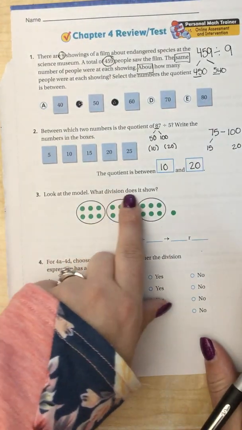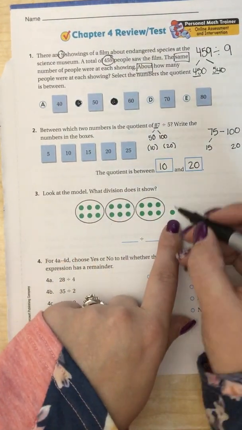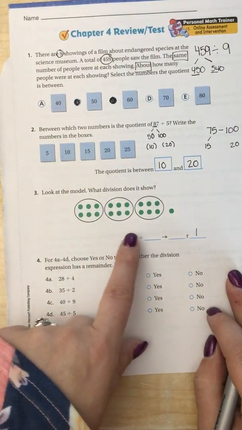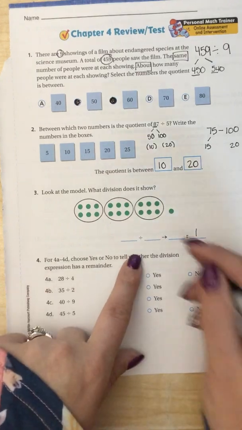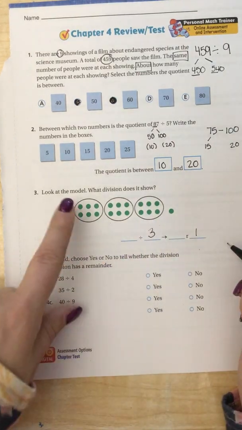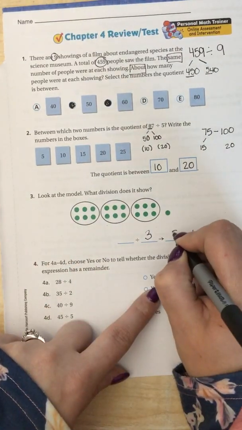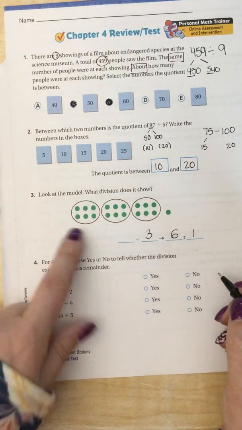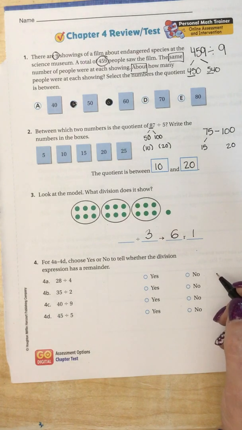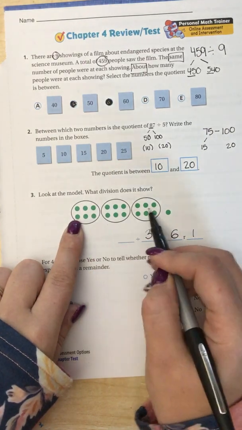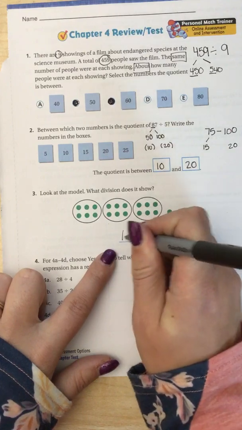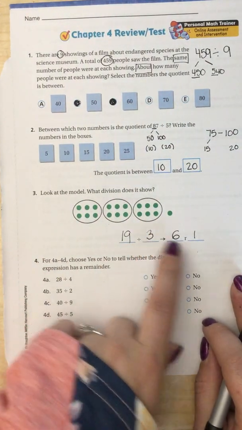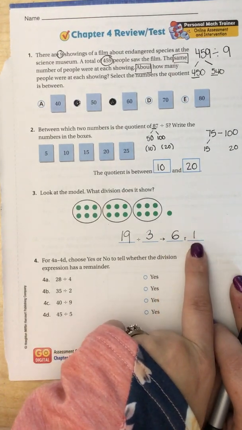Look at the model. What division does it show? Well, I can see that the leftovers is 1, so that's my remainder. I can see that there are 3 groups, so I know 3 groups is my divisor. I know that there are 6 in each group, so that is my quotient. And to find the number of dots total, the dividend, 6 times 3 is 18, plus 1 more is 19. And I could just count the dots. So I have 19 dots. I split them into 3 groups. There are 6 in each group with 1 left over.